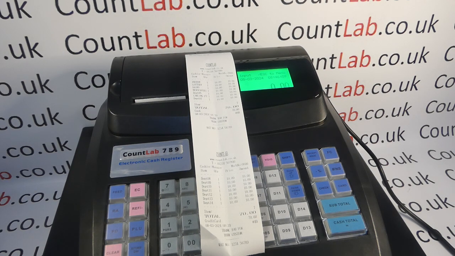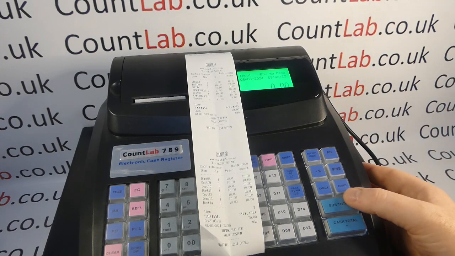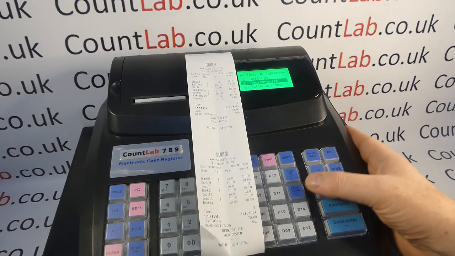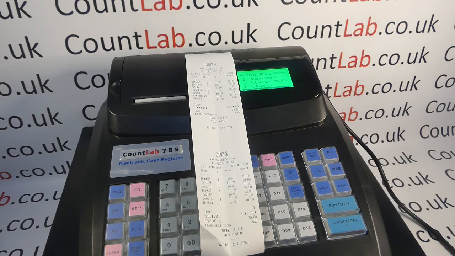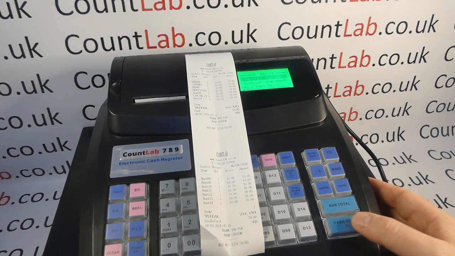So you've had your day's trading and you're ready to cash up the till. First thing you need to do is press subtotal and then use the page down button to highlight line 5, Z reports. When that's highlighted, you press the cash total button.